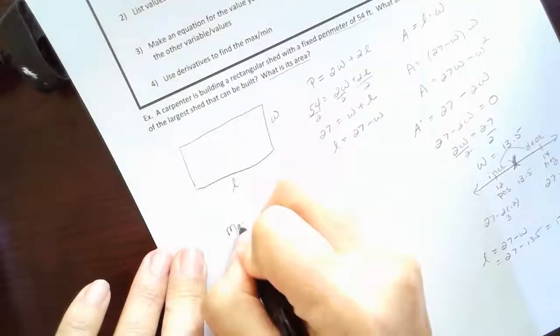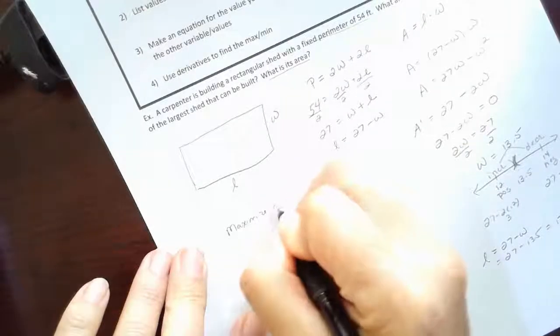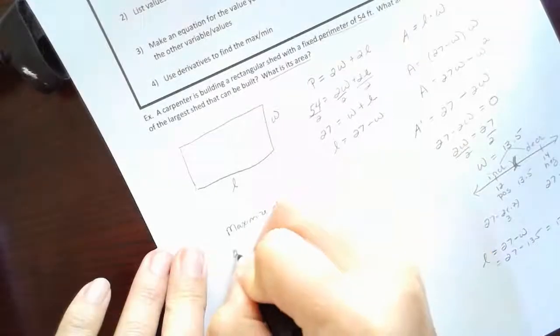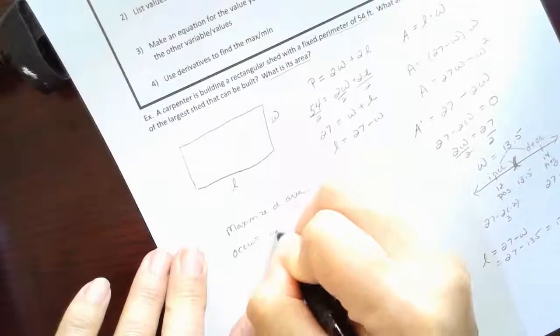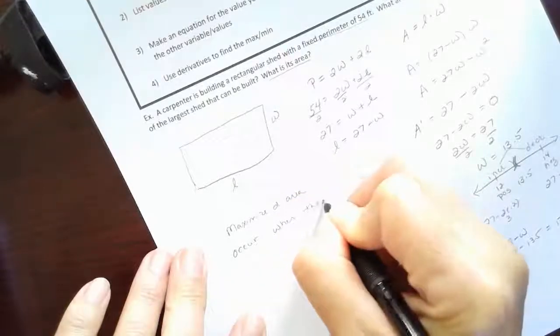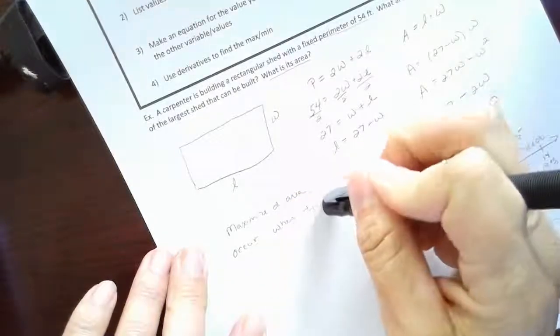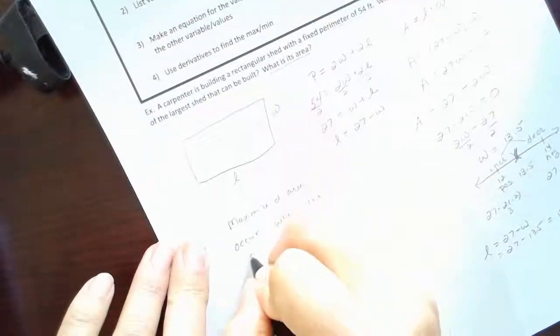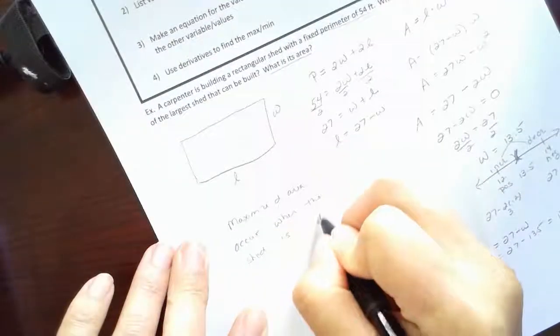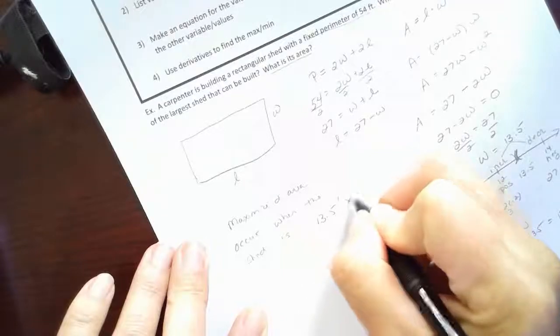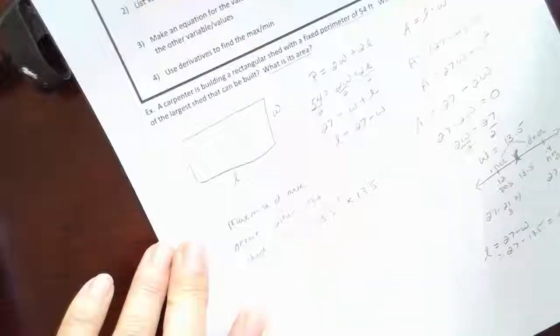So we're going to maximize this area. It's going to occur when the shed is 13 and a half feet by 13 and a half feet. Okay.